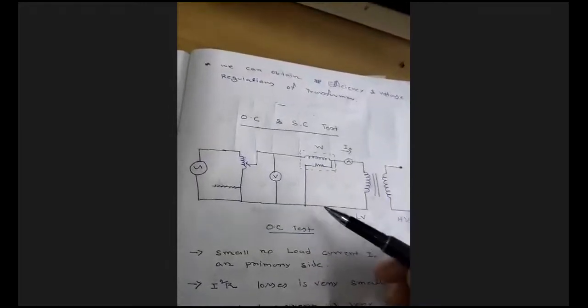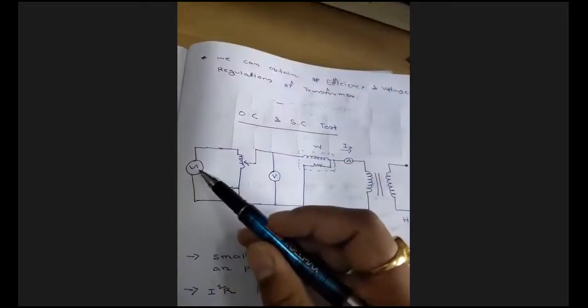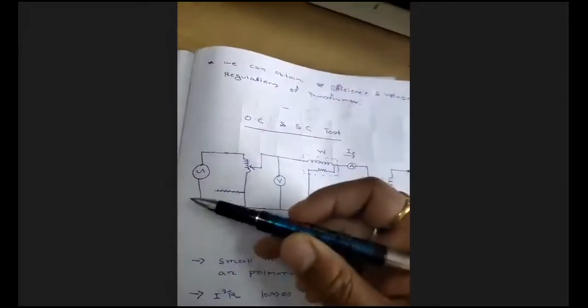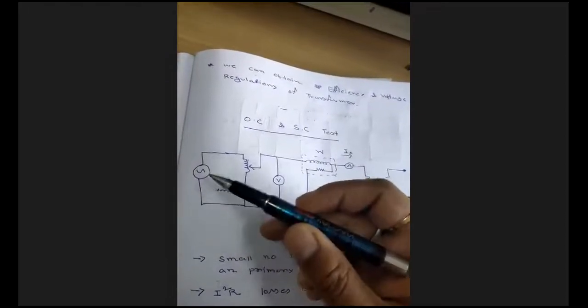First, the rated voltage is applied. Okay, first we have to apply the rated voltage here. When we are applying the rated voltage here, but the high voltage side is kept open, a no load current is flowing in the primary side. A no load current is flowing in the primary side also.